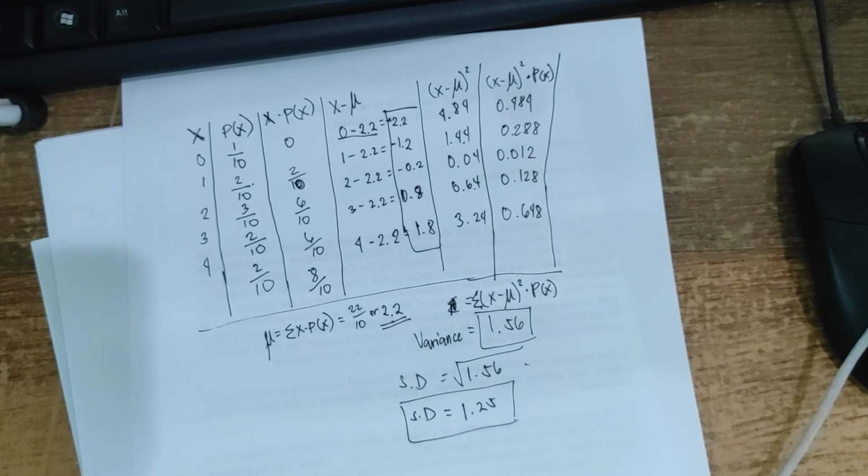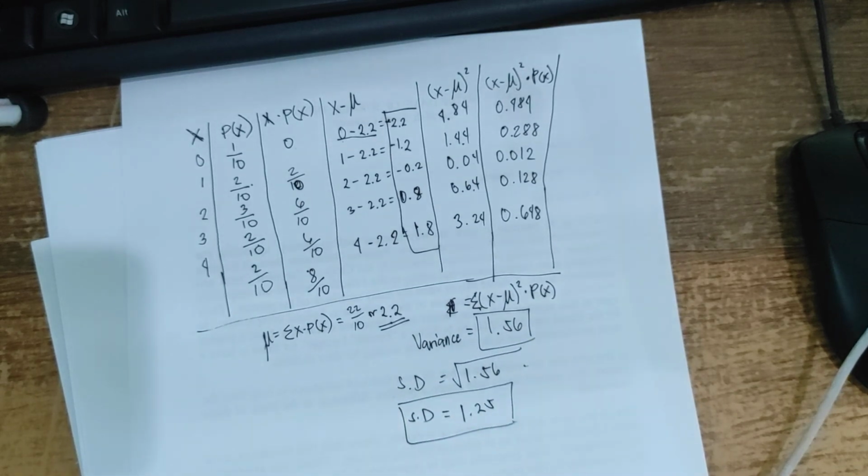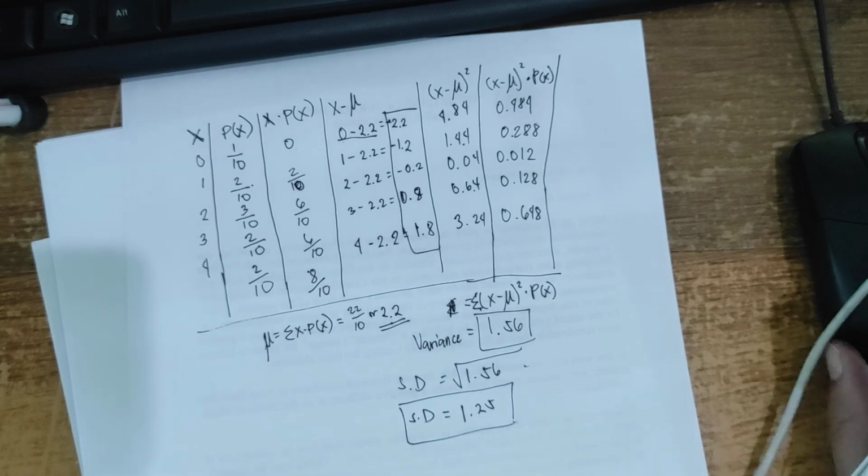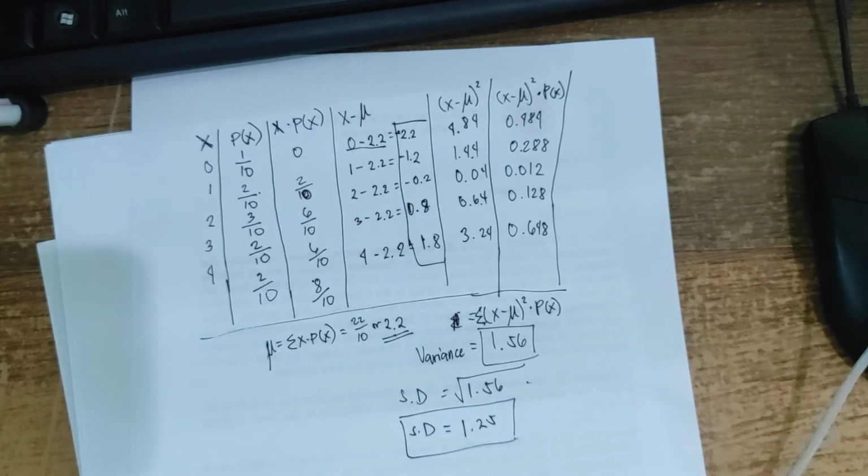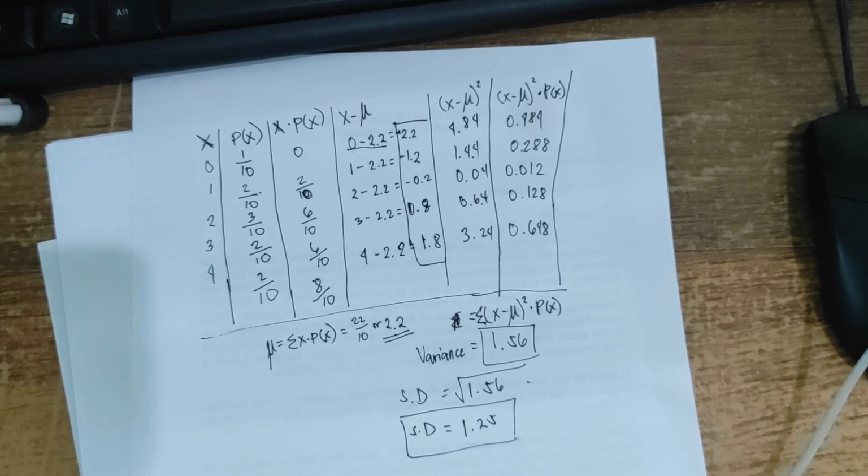So, dito, since medyo malapit to, meaning medyo malapit ang variance natin sa ating mean, meaning hindi gaanong spread out yung ating mga variables. Okay? So, that is how you solve for the mean, for the variance and standard deviation of your probability distribution.